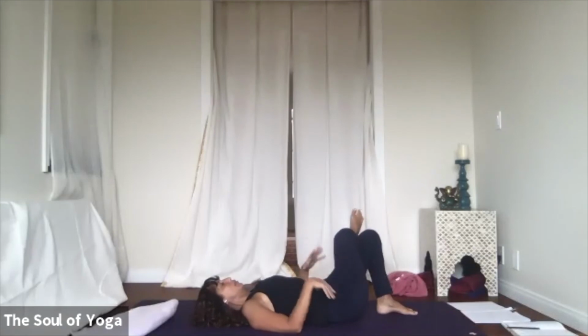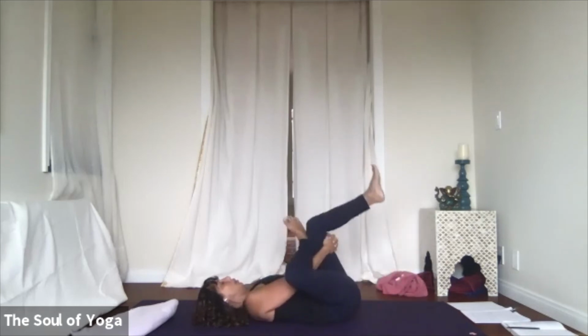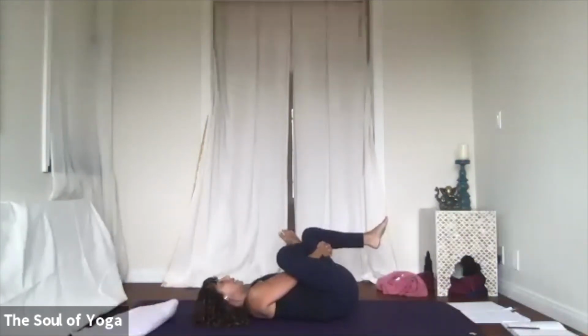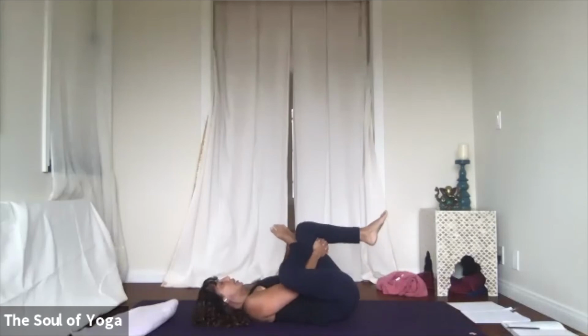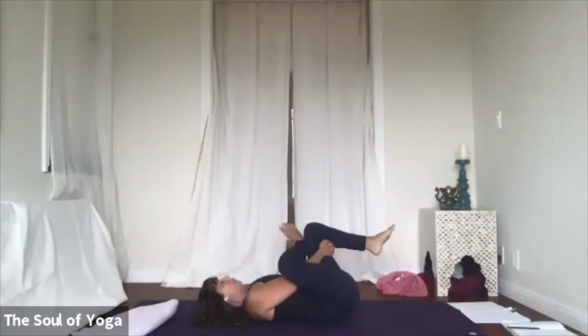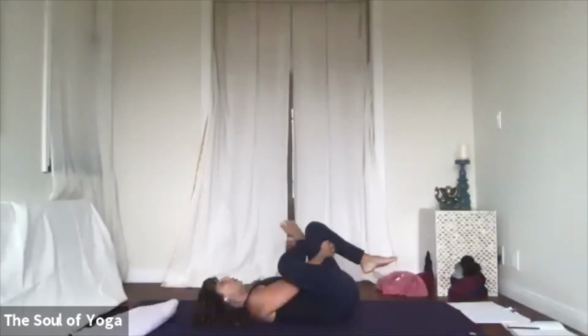Maybe you're staying here for a little sensation in the right hip. Maybe you're holding your left thigh. Maybe you're even leaning to the left or making some gentle circles. Play around. Can you have your right ankle active and your left ankle soft? Both things at the same time.